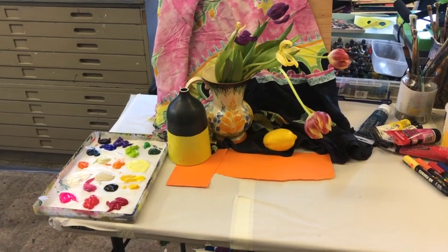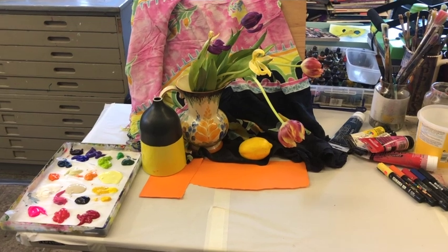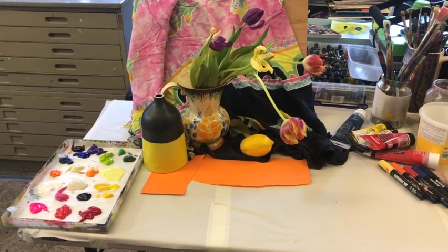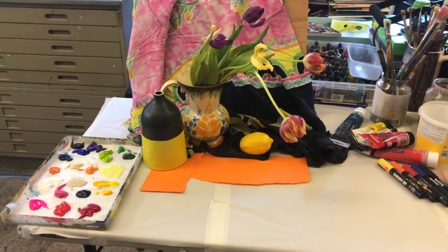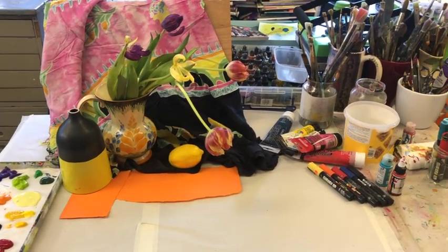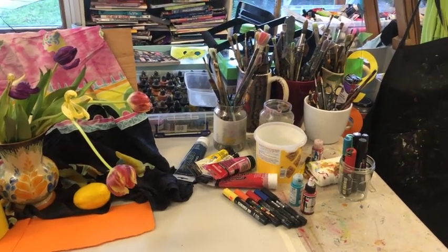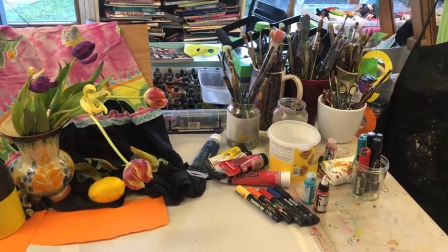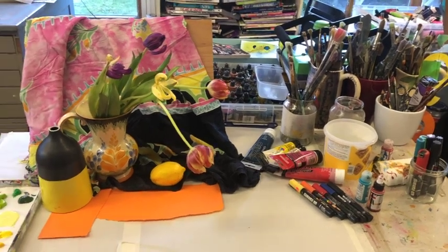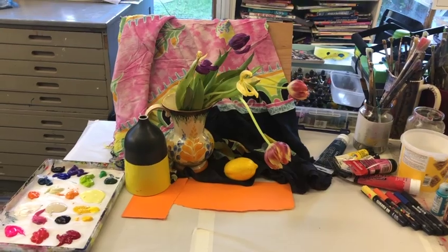So first of all, here are my materials and the still life. Apologies for the tulips, they're slightly past their best, but I'm going to work from a photo so you'll be able to see what I'm actually looking at. My acrylic paints, my acrylic pens, and some of my actual paints that I've used, different makes and so on. And so we'll get started in a second.